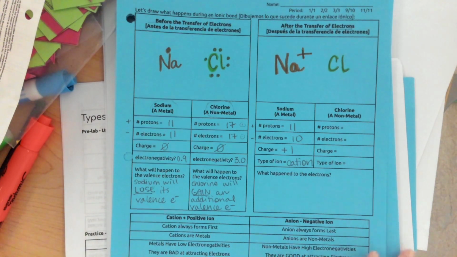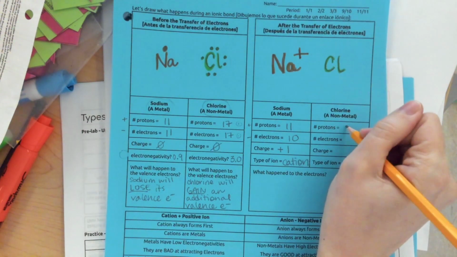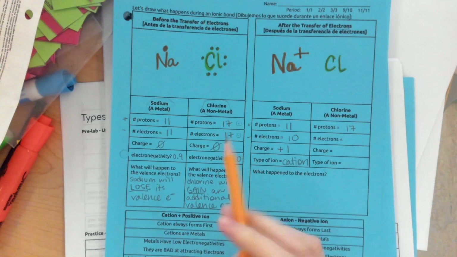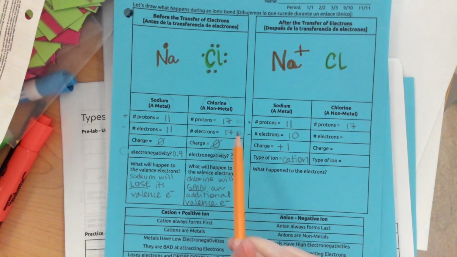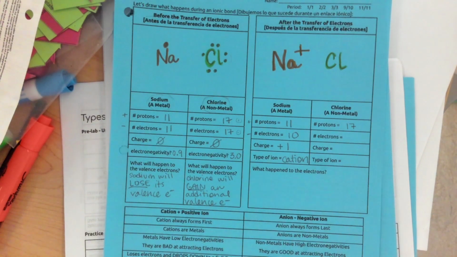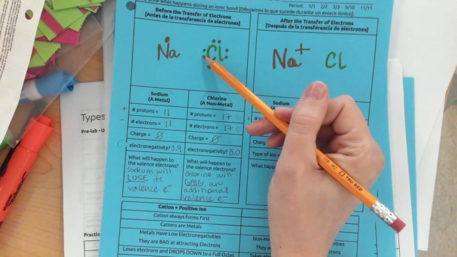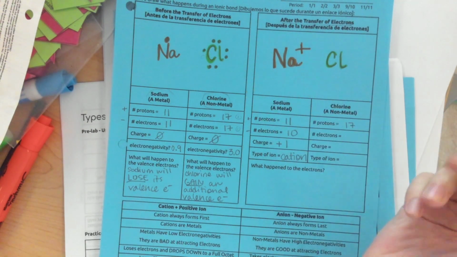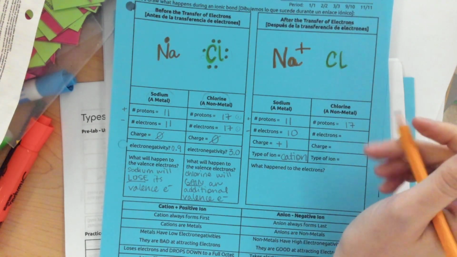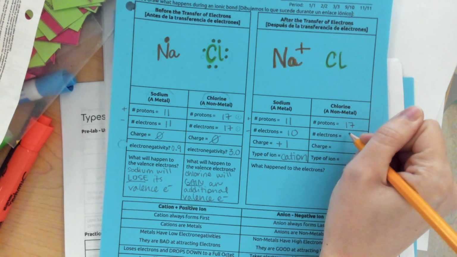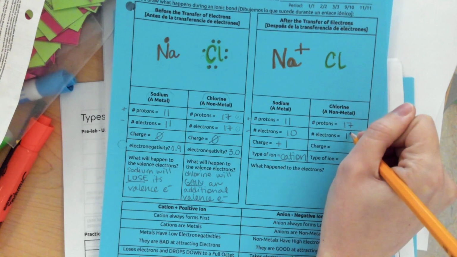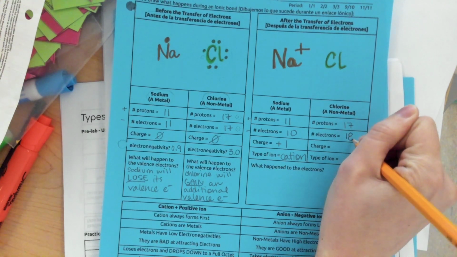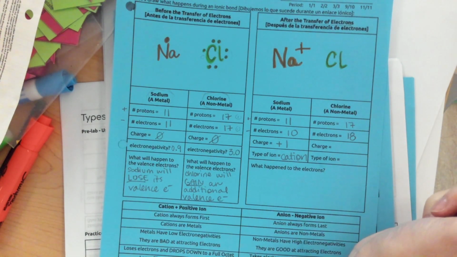Now let's turn to our chlorine. Our chlorine is still going to have 17 protons, but now instead of 17 electrons, it has gained an additional electron, right? So we can see here that it has one empty space that can be filled up, and it wants to fill that space up. So it wants to have 8 in its outermost shell, its valence shell. So we're going to gain 1 electron to get 18.